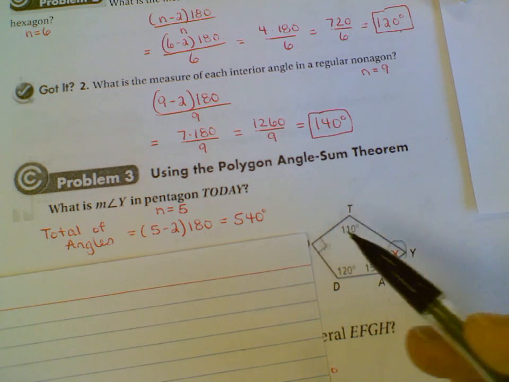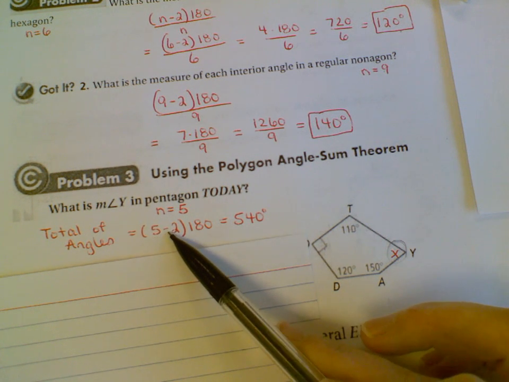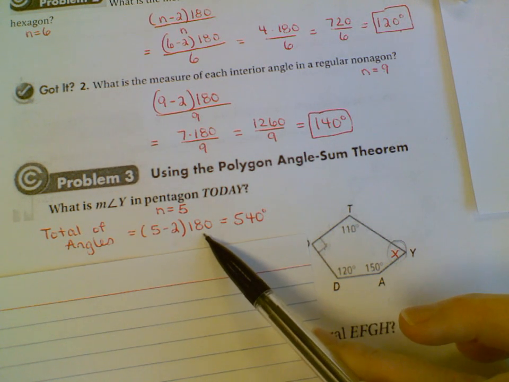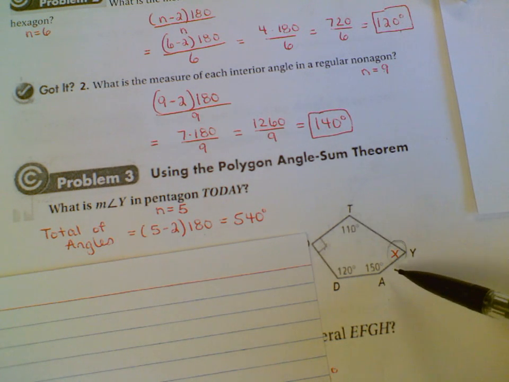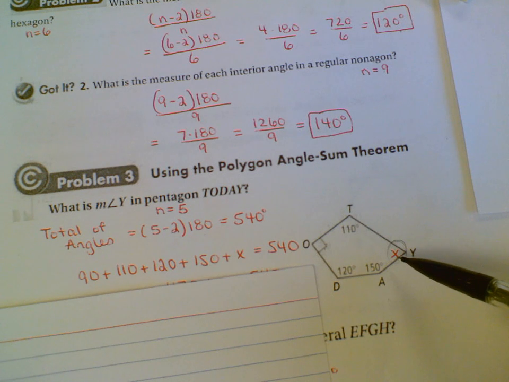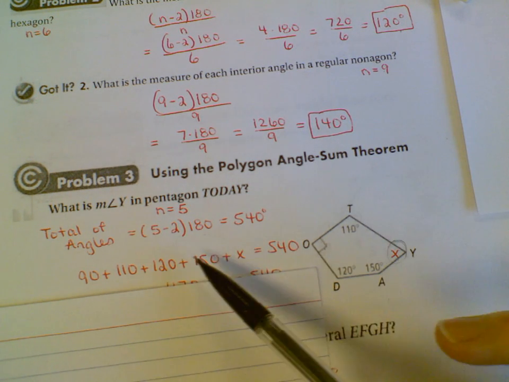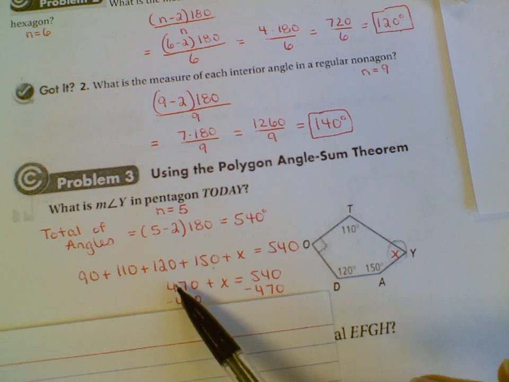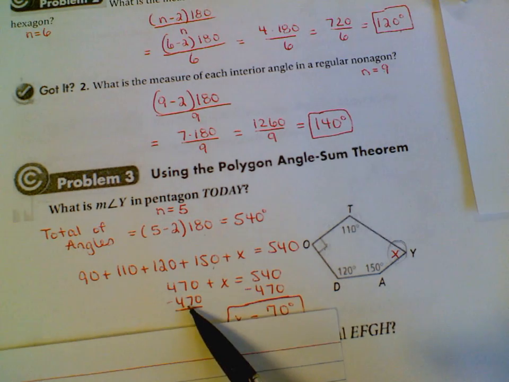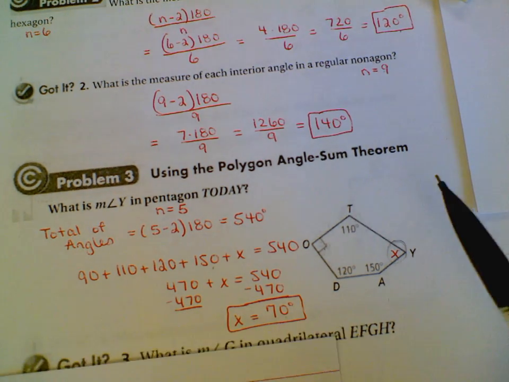To do that, I have to use that first theorem. Since it's a pentagon, I would do 5 minus 2 and then take that quantity times 180. So all of the angles in a pentagon will always add up to 540. You can either just do some simple math on your calculator, or set it up as an equation. Here's 4 of the angles that I have, and here's my 5th angle I'm trying to find. So I combined my like terms, and then I subtracted to find what my missing angle is.